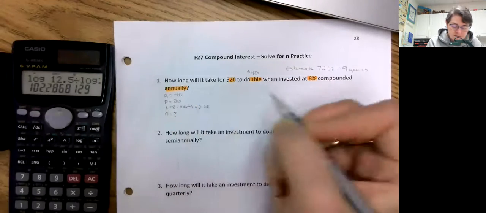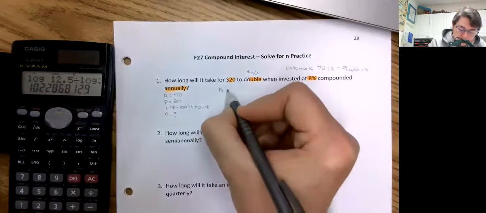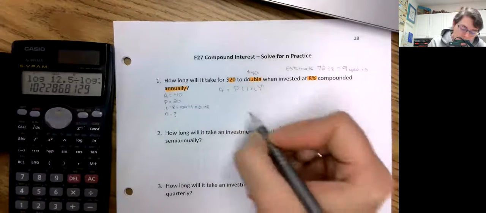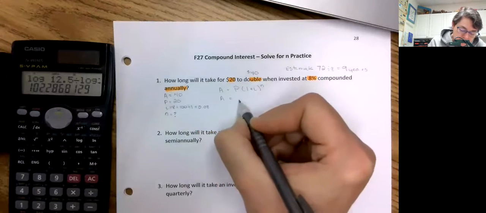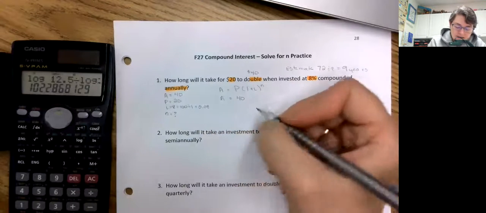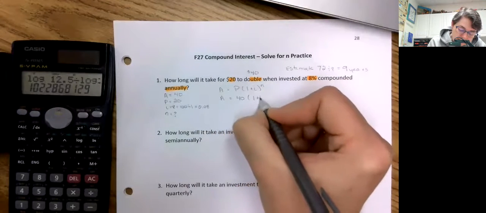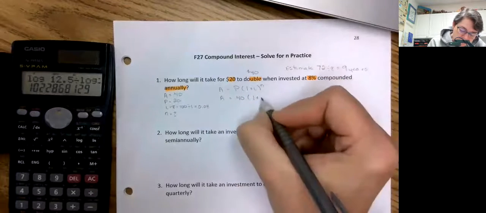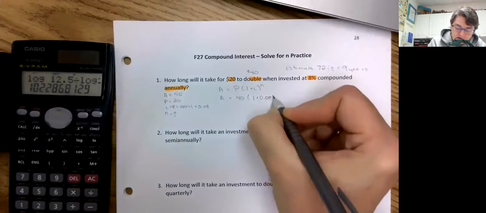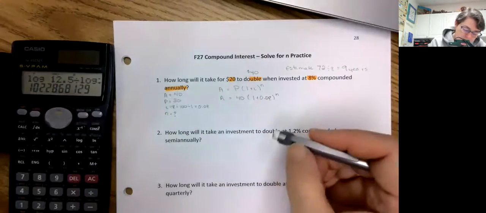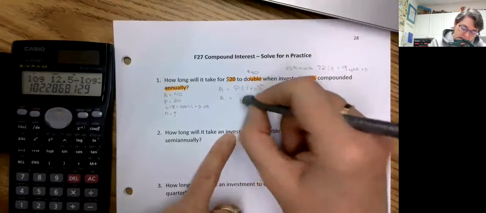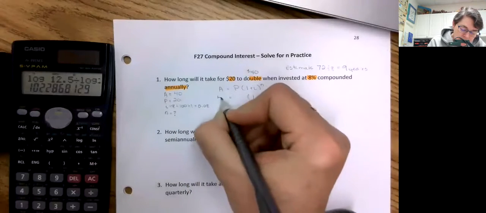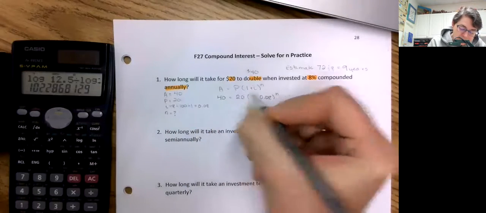to $40. So A is equal to P(1 + I)^N. A is equal to 40. 1 plus, oops, interest, I know interest, 0.08, to N. Oops, I got that in the wrong spot. I know A, I should pay attention. A is 40. P is 20.